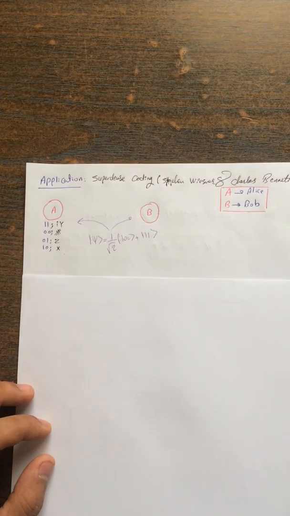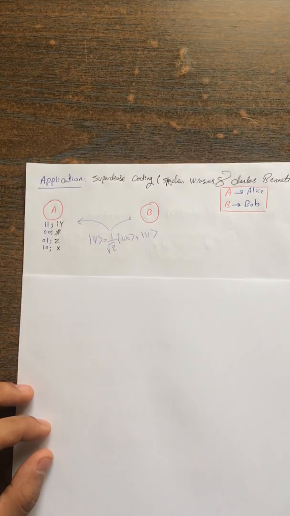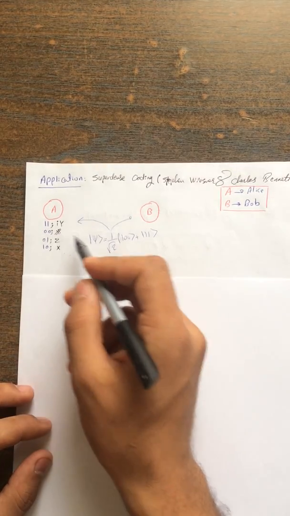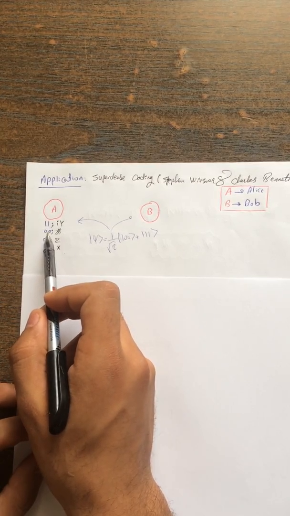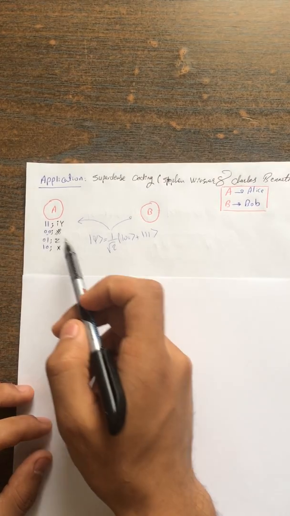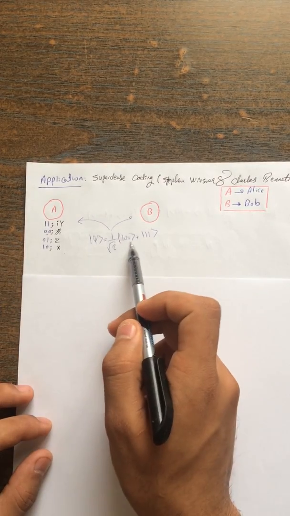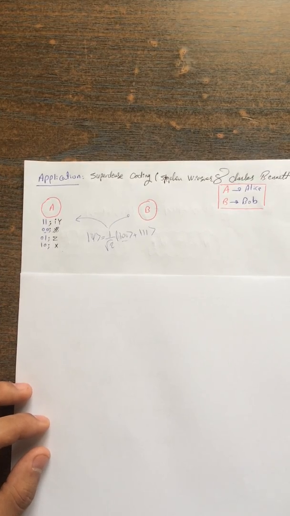If Alice wants to send some information to Bob, she will operate with these kinds of operations that we learned in the unitary operation class here. Let's begin with 0-0. Alice wants to send 0-0 to Bob, so she will apply nothing to it, and it will be transmitted easily here.